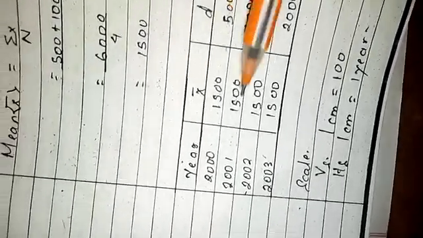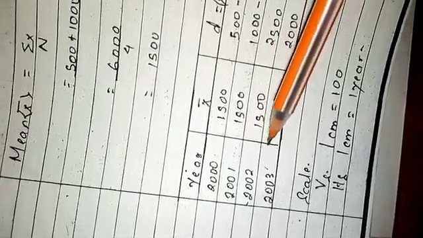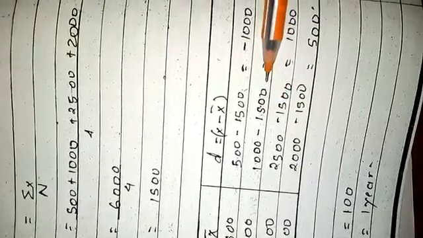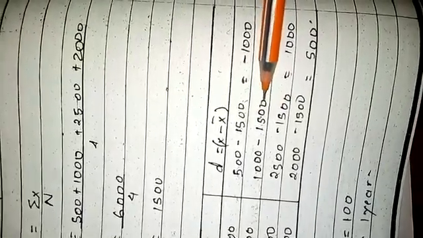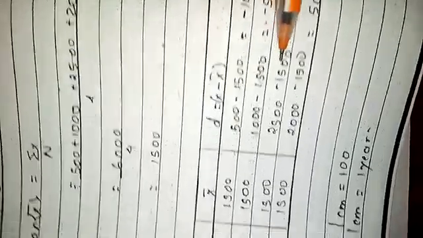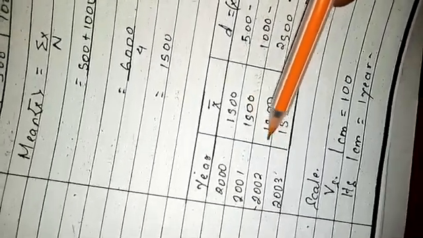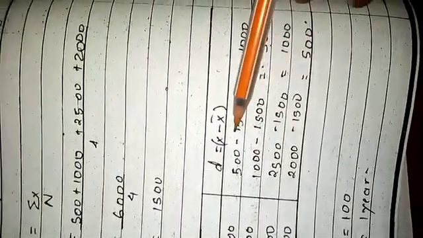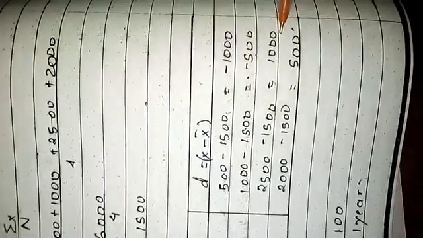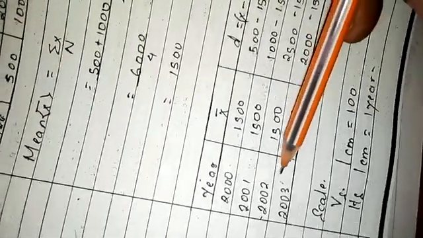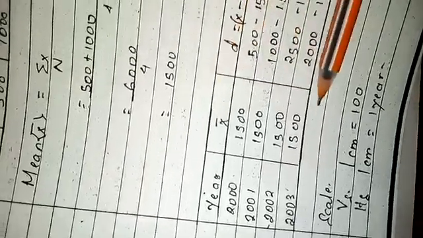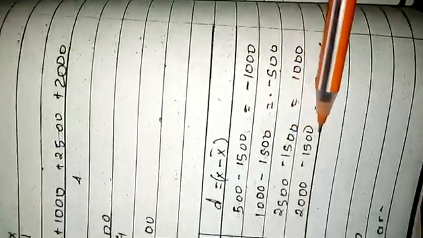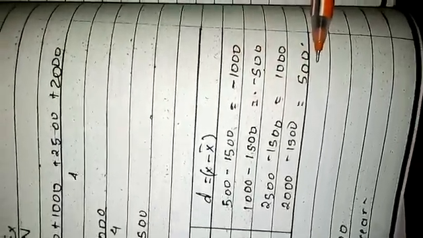For the year 2001, we take the value which was 1000, then subtract the mean, and we get negative 500. For the year 2002, the value of the data was 2500. Also we subtract the mean, and we obtain 1000 as the deviation. And for the year 2003, our mean is the same. We take the value of the data which is 2000, subtract the mean, and we get 500.